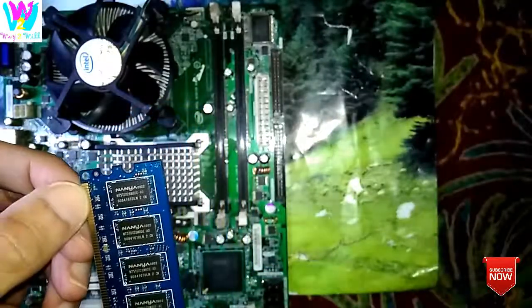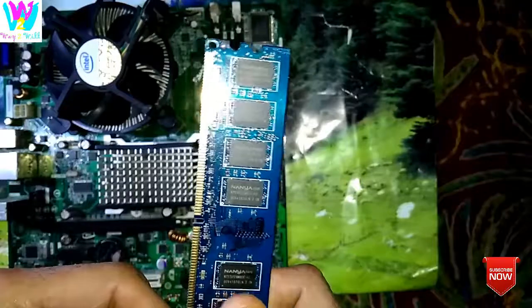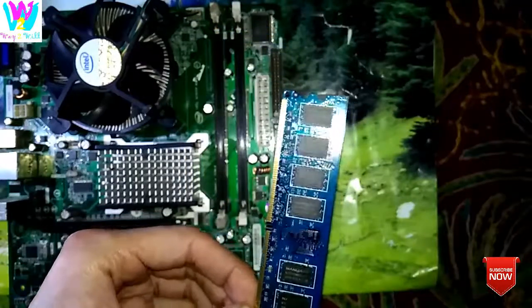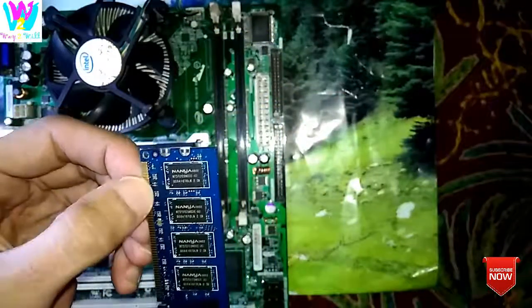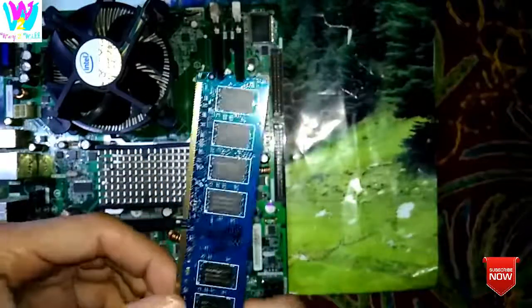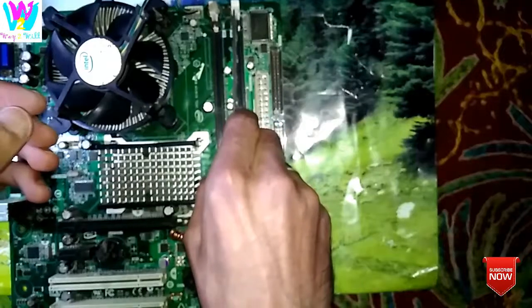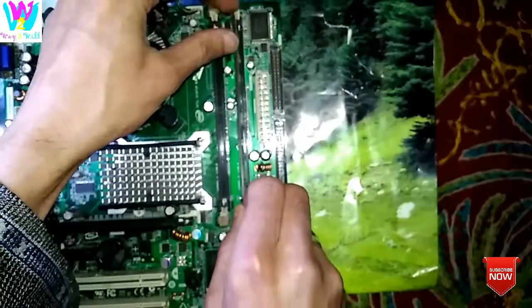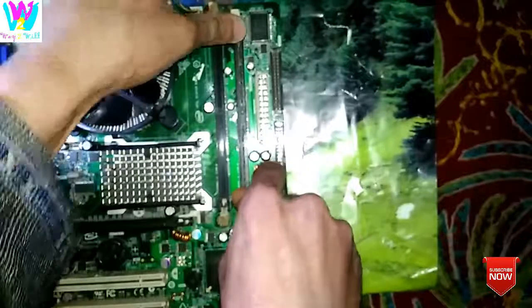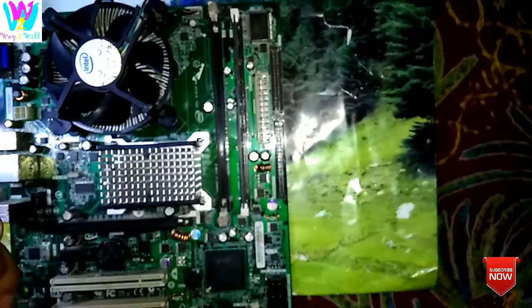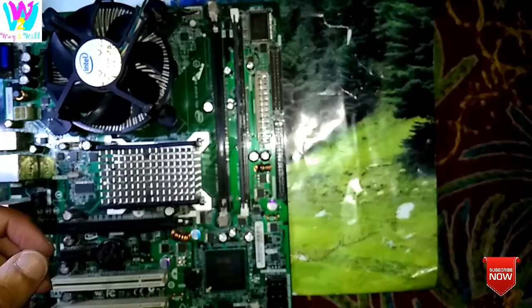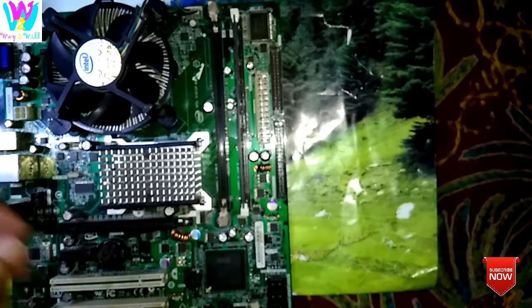You need to get it cold so that it can work properly. Now insert it back here, and after you insert it back, after you clean it, you don't face that blue screen again.